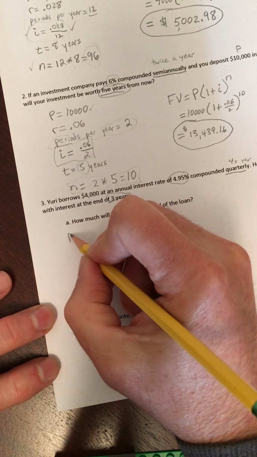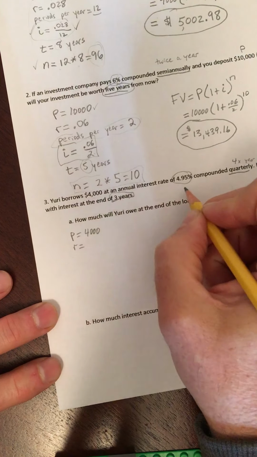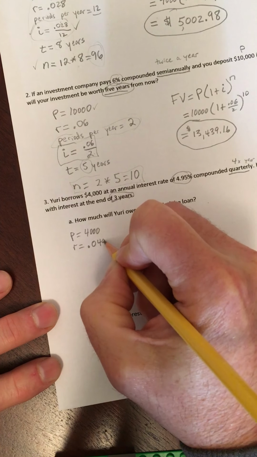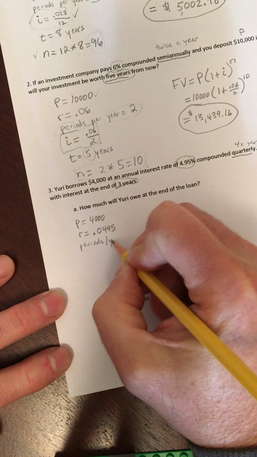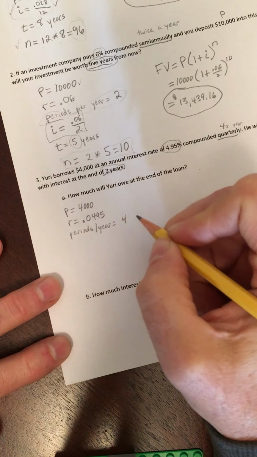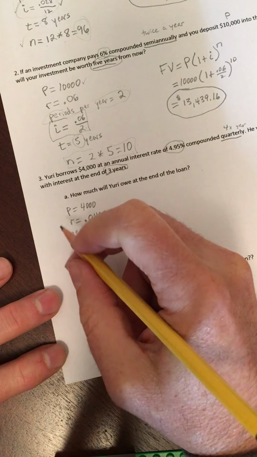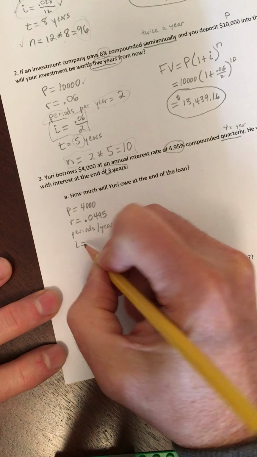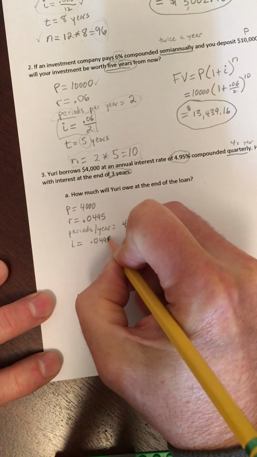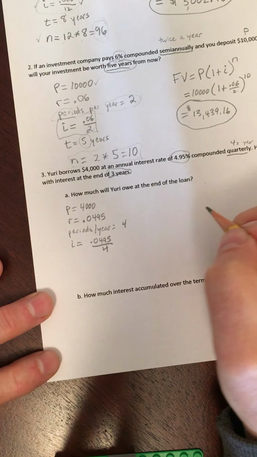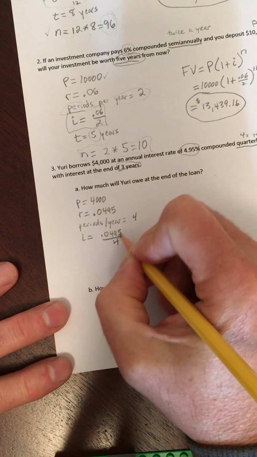All right, so here's what we know. Principal, how much is Yuri borrowing? 4,000. Annual interest rate, change it to a decimal, 0.0495. Periods per year is 4. It's quarterly. They're going to charge us interest every quarter. So there's 4 interest calculations per year. So my quarterly, my periodic rate is the annual rate divided by however many times they charge me interest, 4. So 0.0495 divided by 4.